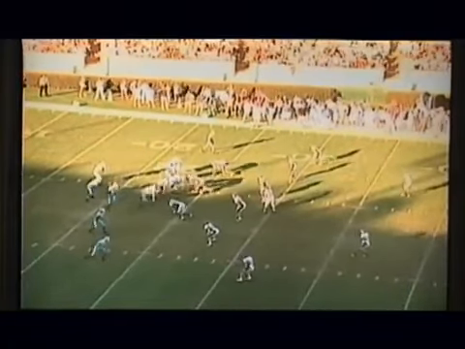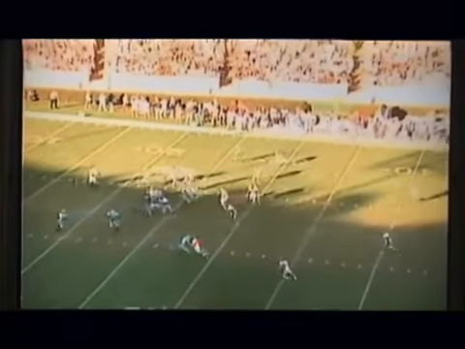Okay, here we're motioning the tight end again. We've got our down block. Okay, now he starts to go outside. We need to redirect and block his upfield shoulder. We got the lead blocker. He needs to attack here.